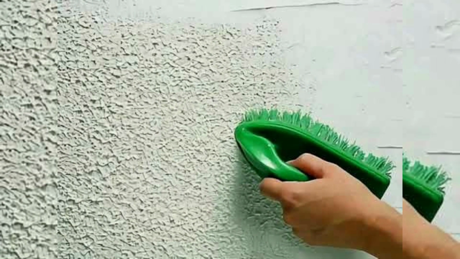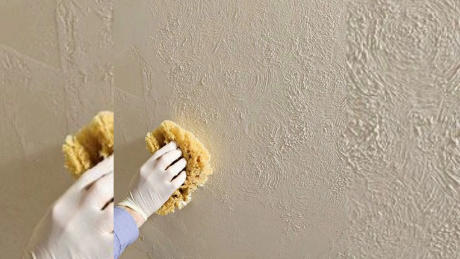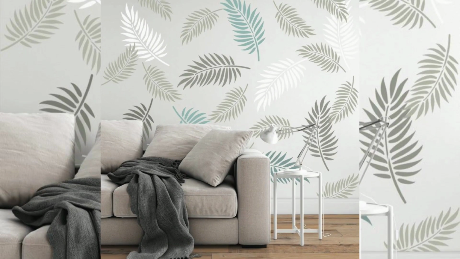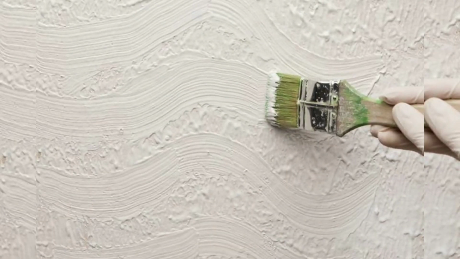There are numerous creative wall texture paint ideas to choose from, depending on your style and the ambience you want to create in your space. Here are some popular wall texture paint ideas. Smooth finish. If you prefer a subtle and contemporary look, a smooth finish with a light texture can provide a sleek, modern appearance to your walls.